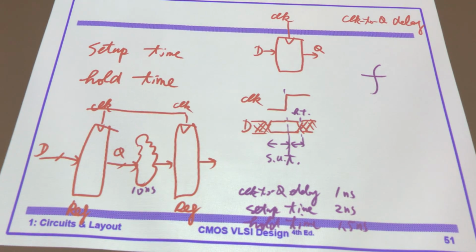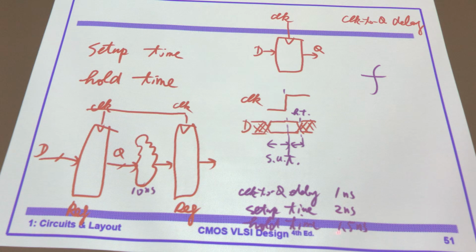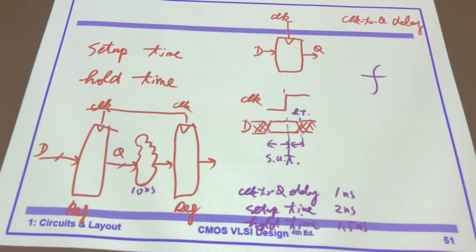In other words, we want to calculate how high the clock frequency can be, meaning what is the minimum clock period that will make the circuit work. So given these numbers, can you tell me what the clock period is at least? Higher than that, no problem. But lower than that, you will not get correct circuit operation. Okay, what's your answer?